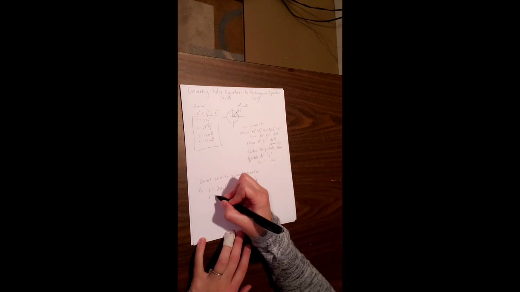So we could replace this. r equals 2 times 1 over cosine theta. Now our goal is to end up with this equation in terms of x and y.